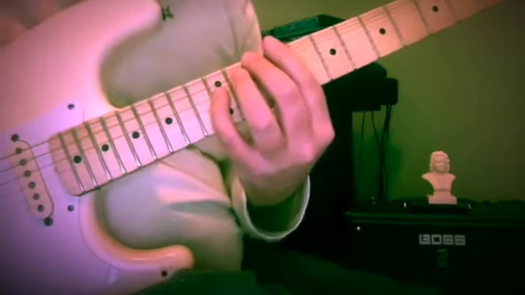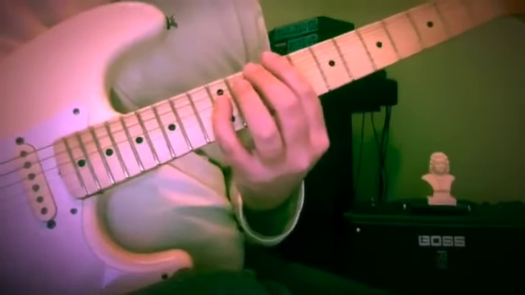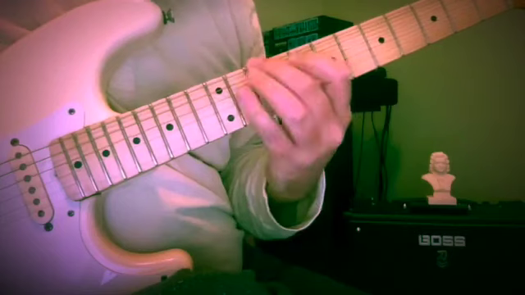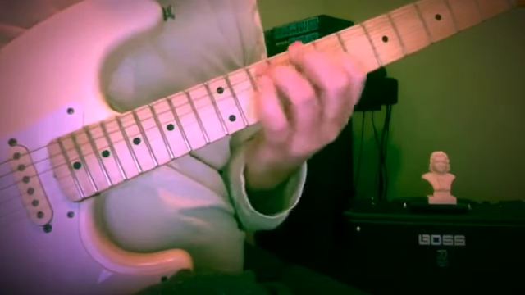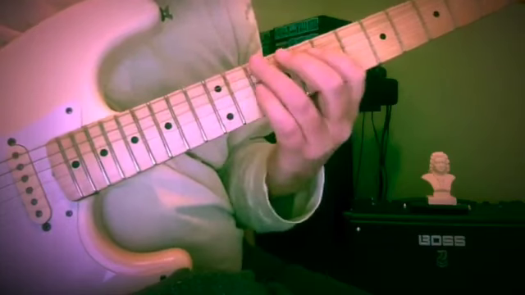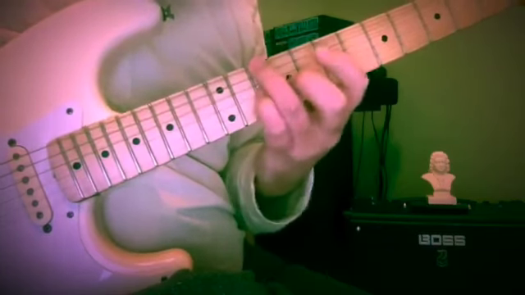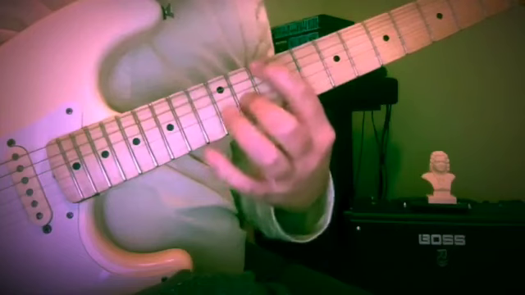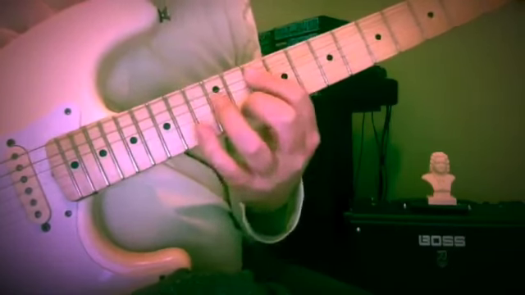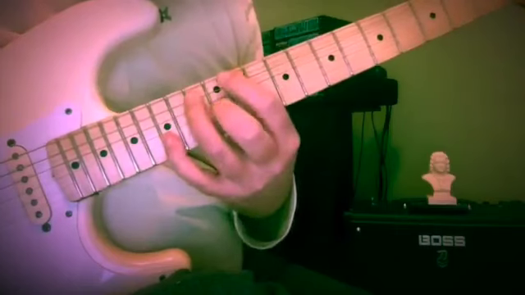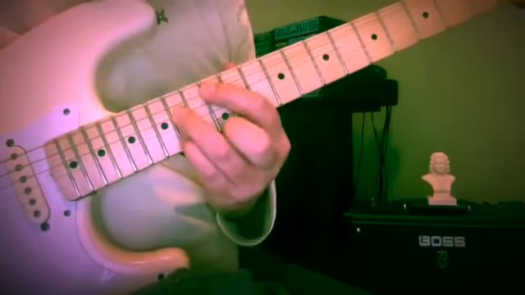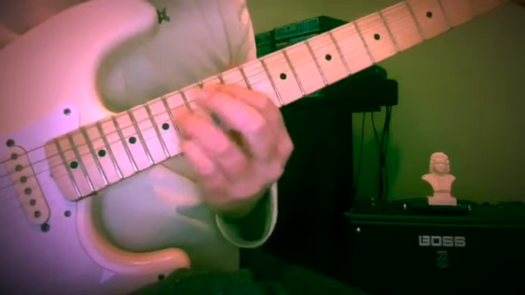Now if we make D7 happen, I can go to G minor and really think you heard how D minor gave way to G minor. Went right back to A7, right back to D minor.